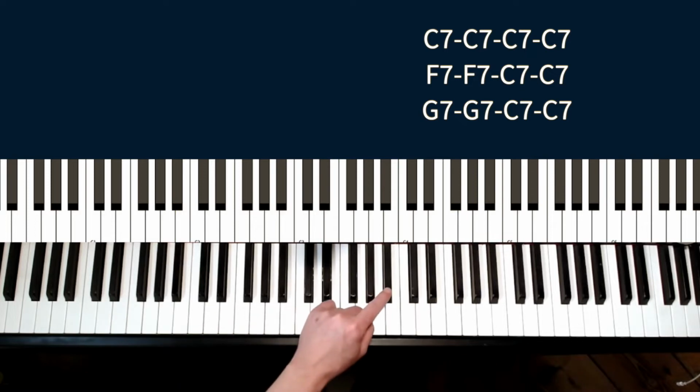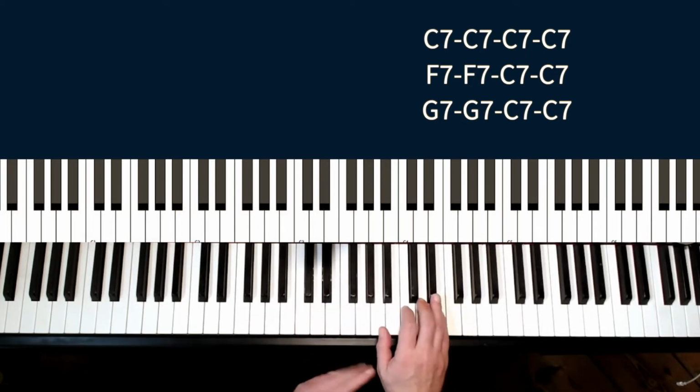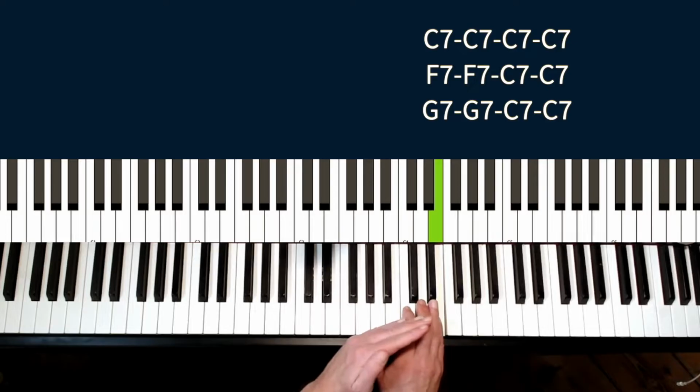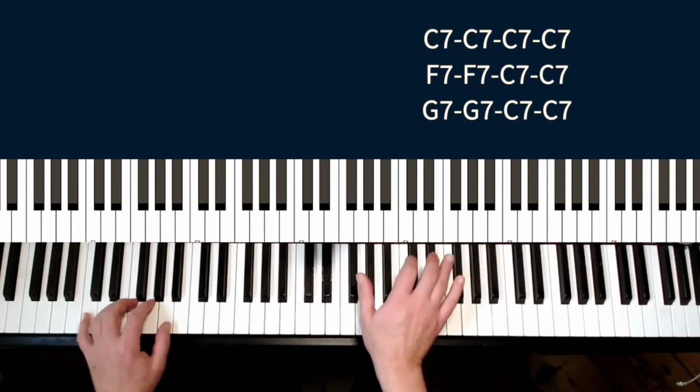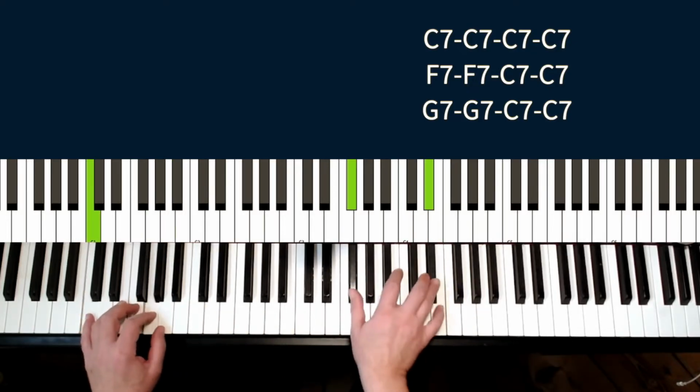This is basically Albert Ammons already. We just played a single line. Don't worry, we add more notes in the next examples. But you see, sound familiar?